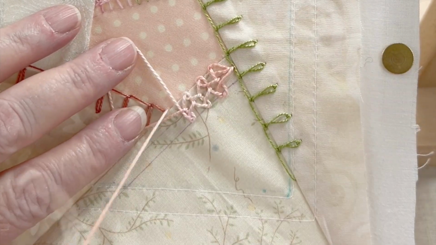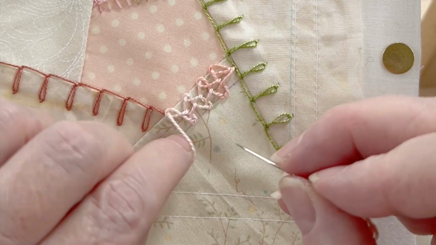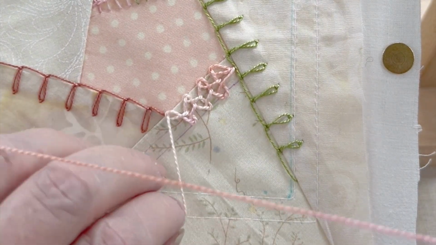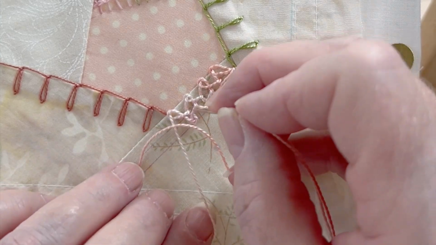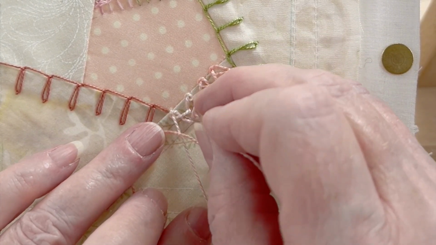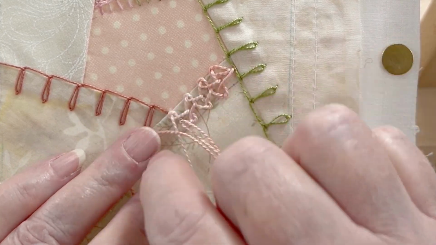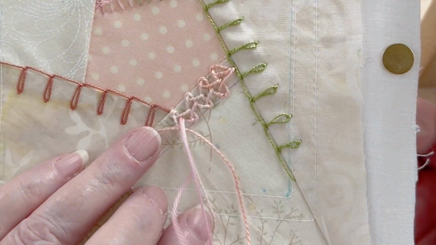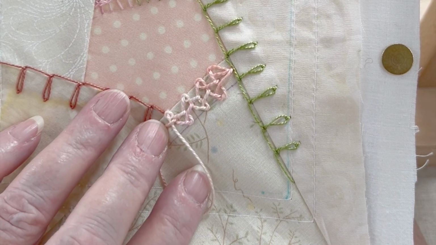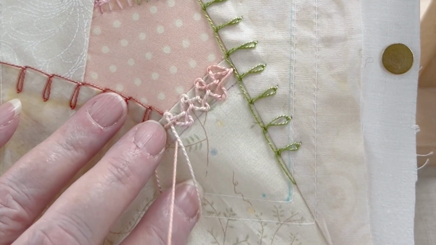Come up on the left. I'm going to try and do the same thing over here. I want to pre-put that twist in if I can. Now we're going in the gap down to the center, but on the other side of that stitch. So the center stitch sort of zigzags back and forth and up on the right.